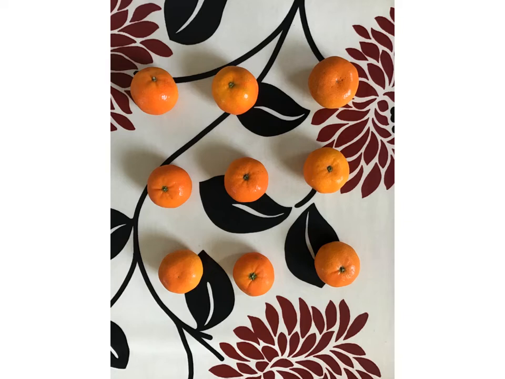Okay, let's check to see how many rows of tangerines we have. Are you ready? We have 1, 2, 3 rows of tangerines. 3 rows.